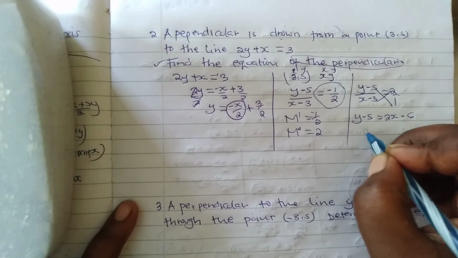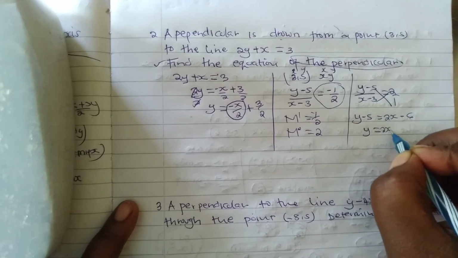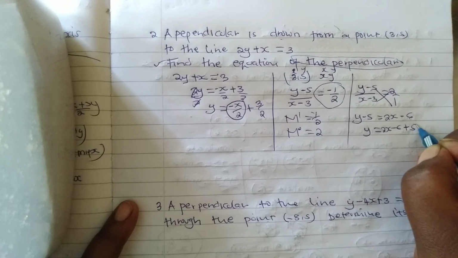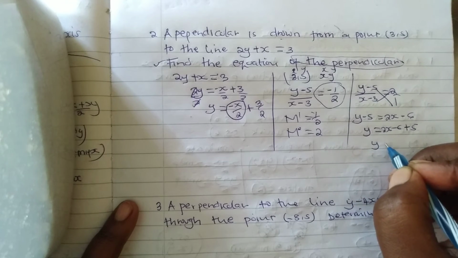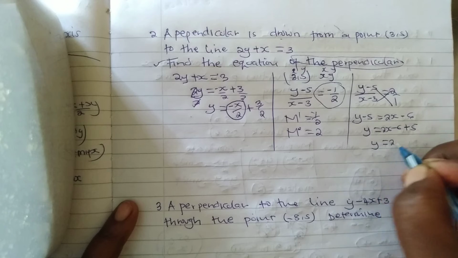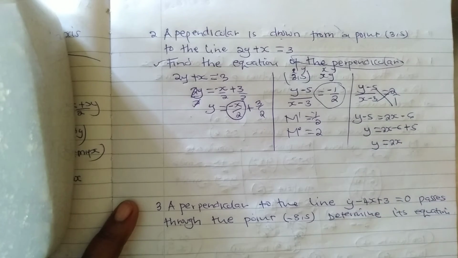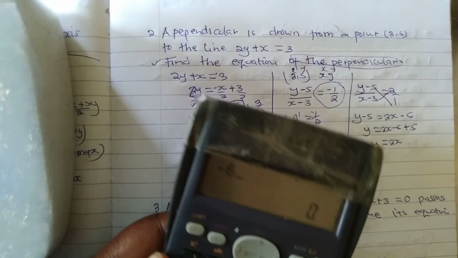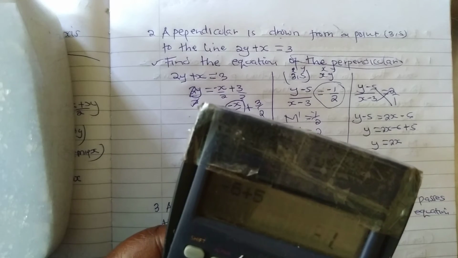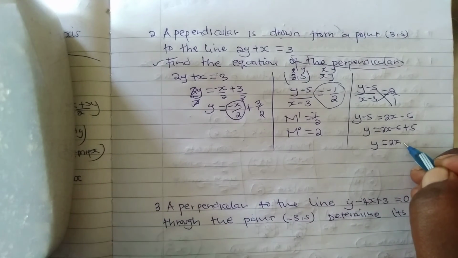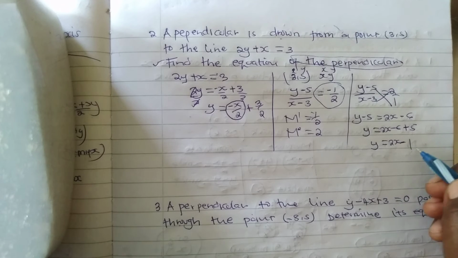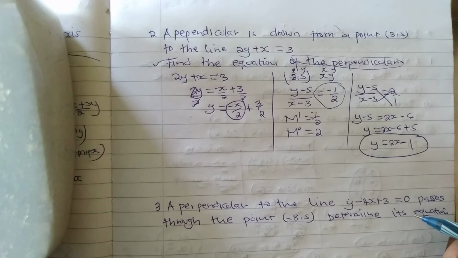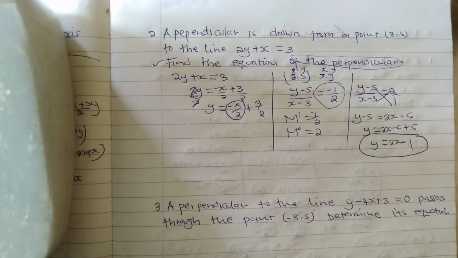Now arrange: y is equals to 2x minus 6. This 5 when it comes here changes sign to plus 5. So y is equals to 2x minus 6 plus 5, which becomes 2x minus 1. Did you see? So this is our answer. Did you see how that is done? That is our answer number 2.